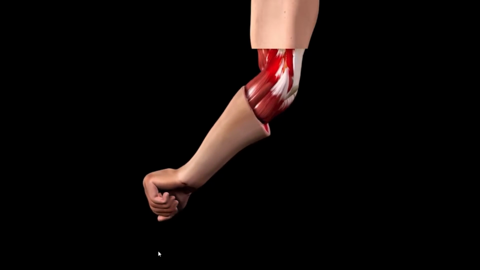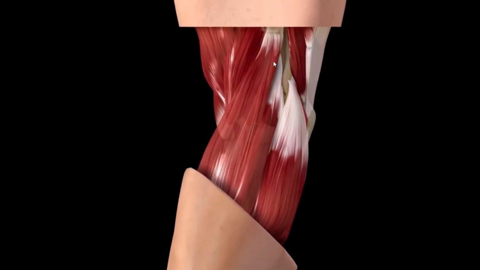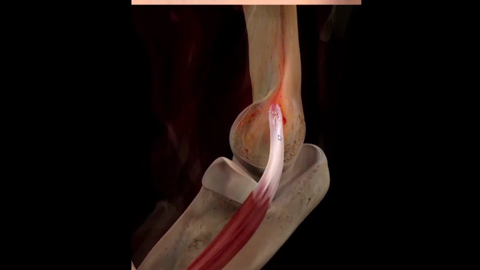The elbow joint moves as a hinge joint, but importantly, there is a smaller joint that communicates with the main elbow joint called the radiocapitellar joint, which allows for forearm rotation. This rotation is crucial to human upper limb function and allows us to rotate the hand into different positions so we can grip, grapple, and manipulate objects.